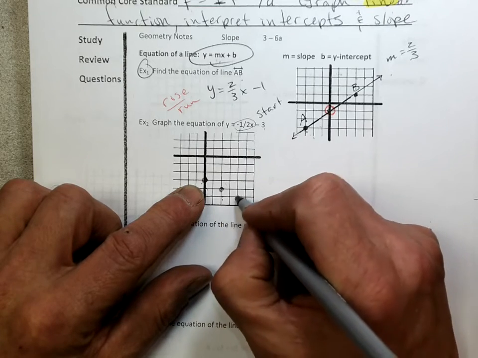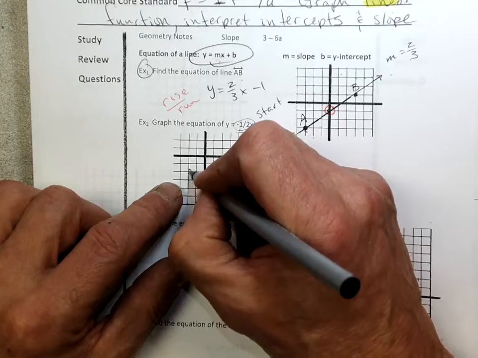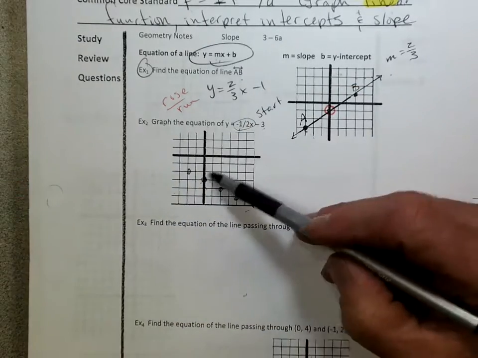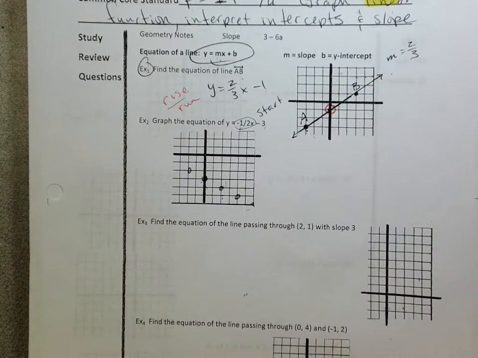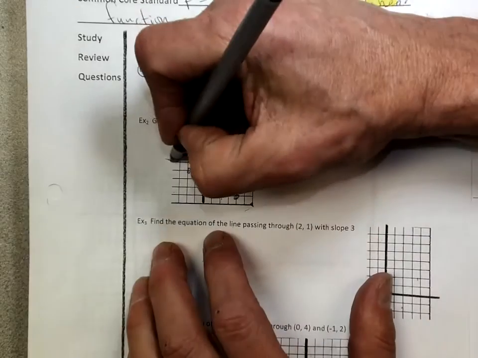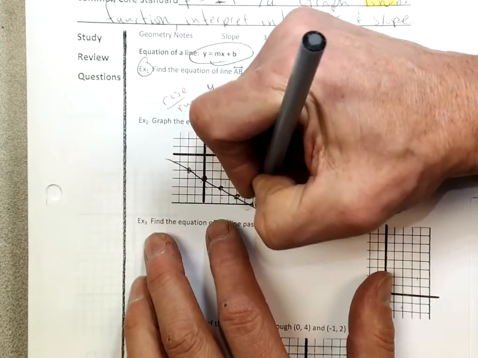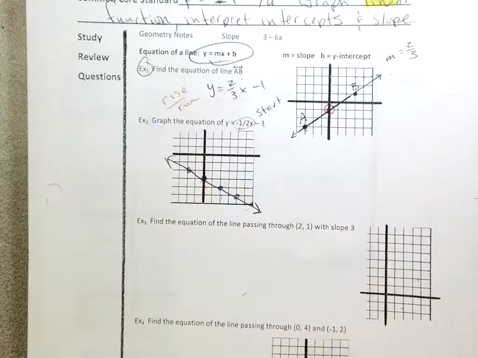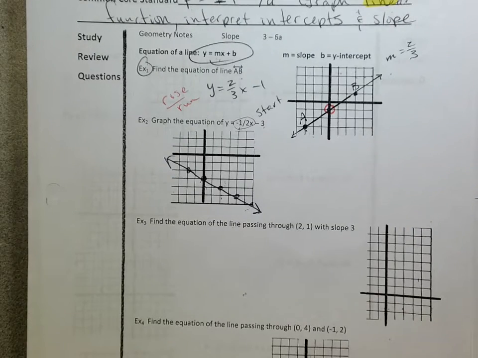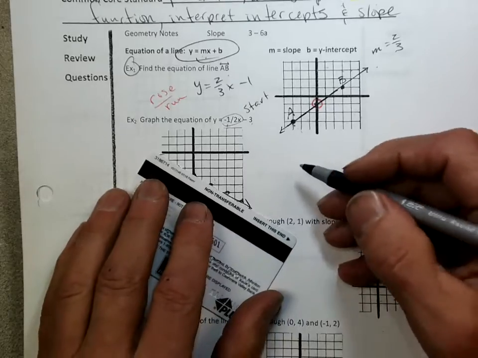Down 1 over 2. So our line starts at -3 and goes down 1 over 2, down 1 over 2. Okay, and then we just have to go ahead and draw our line in. Probably need a ruler. Okay, to make it straight. Alright, here we go. I'll use my credit card. How's that, huh? Nice and straight. There we go.